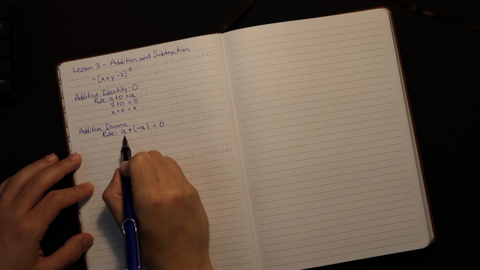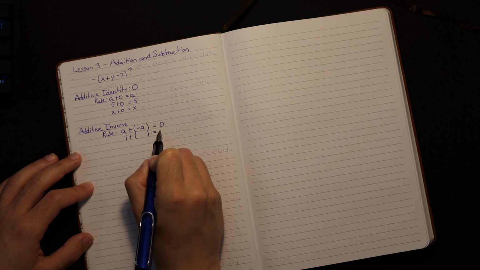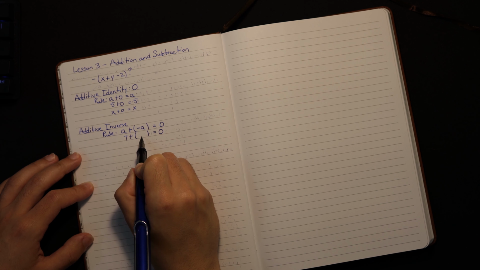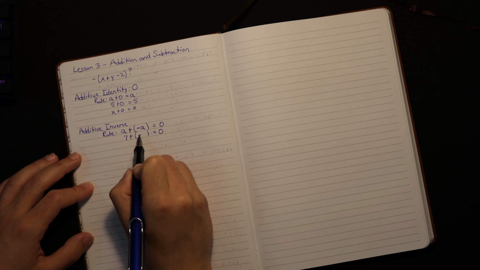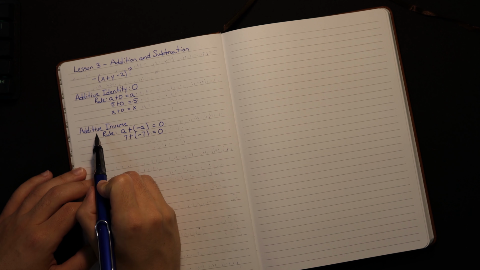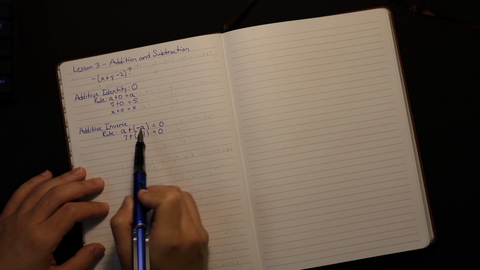Here's a quick example. If I have 7 and I want to find its additive inverse, well, I need to search for a number that when I add 7 to it, it's going to give me 0. 7 plus what will give me 0? That answer is negative 7. So to find the additive inverse, you're going to take whatever it is that you have, whether it's a variable or whether it's just a number, and you're going to change its sign. That will become its additive inverse.